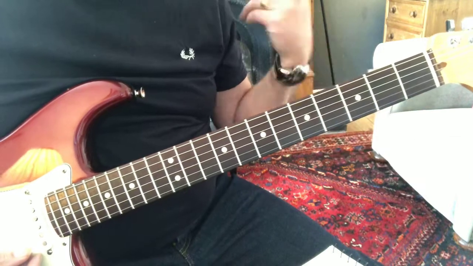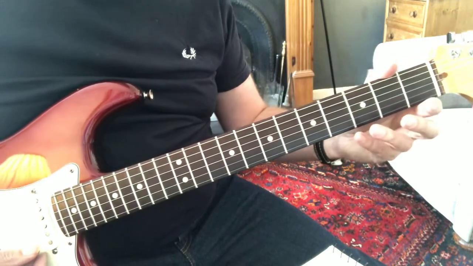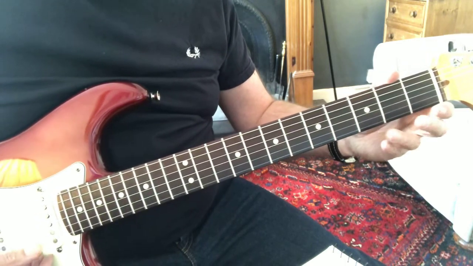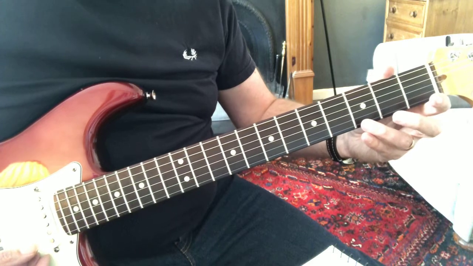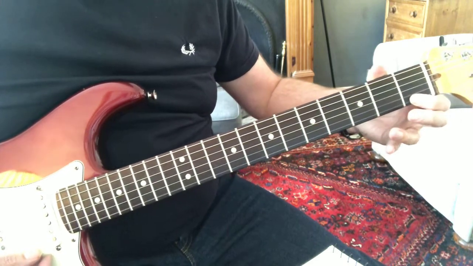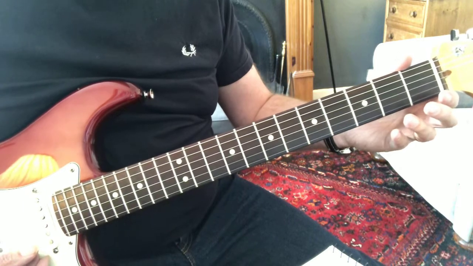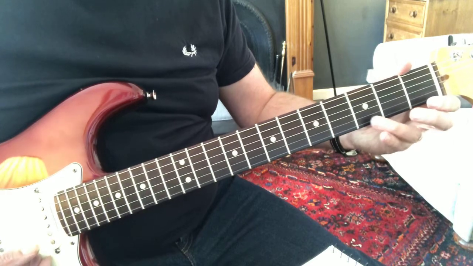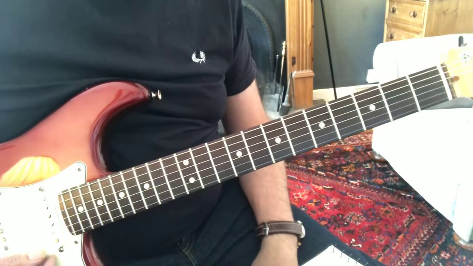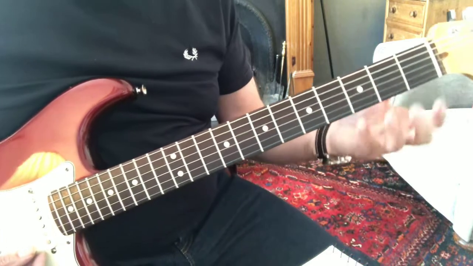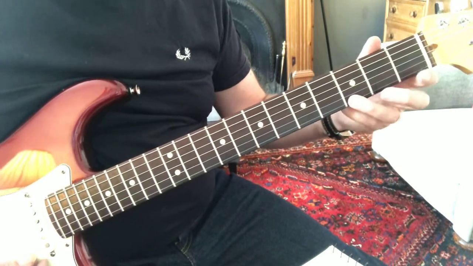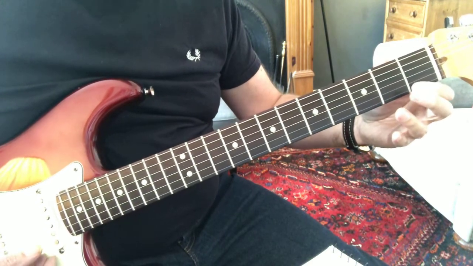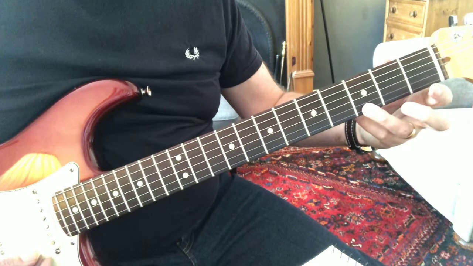So C major. First bar is E, G, F, E. Second bar is G, E, F. And the F is a minim. Third bar, E, then two quavers, an F and an E, and a minim of a G. And then it repeats. So let's play it through as it is. I'll play it really steadily. Repeat.